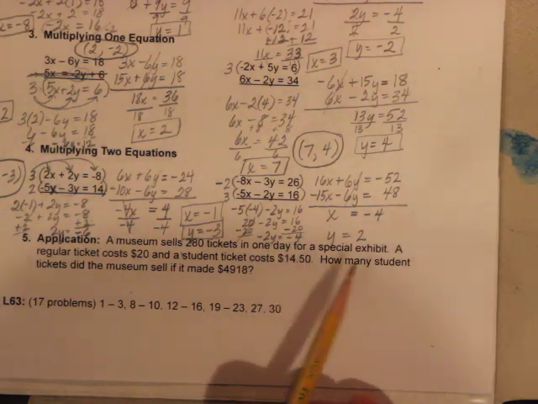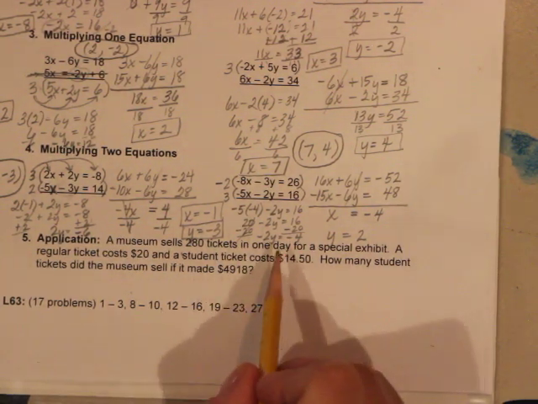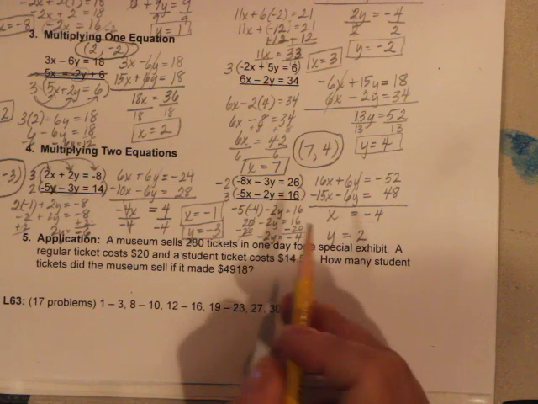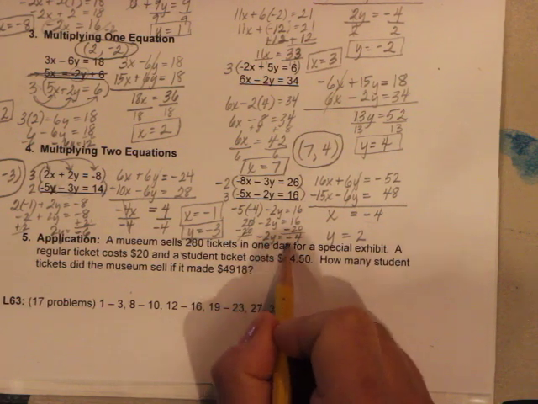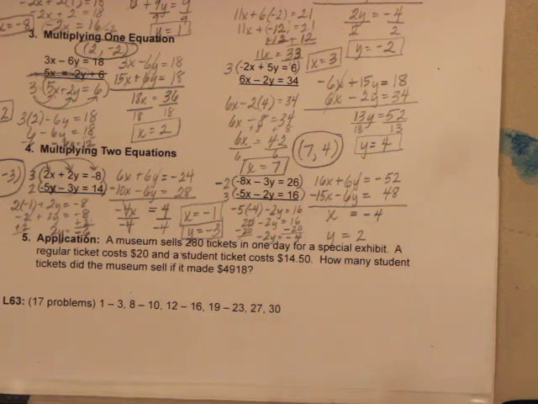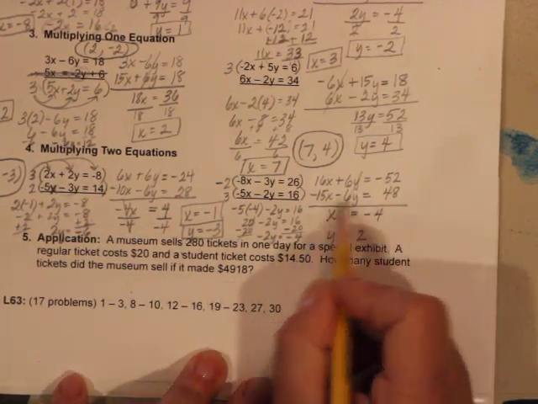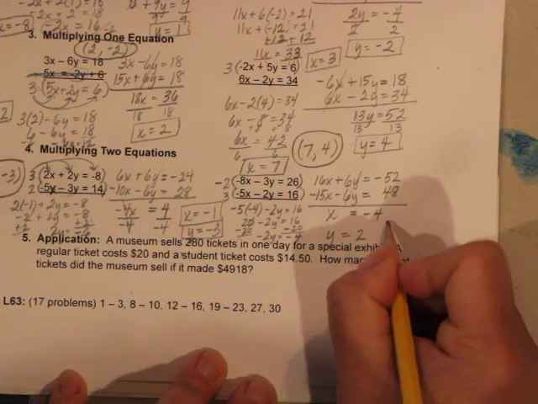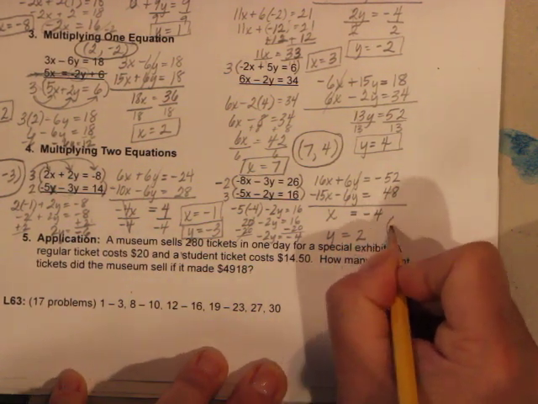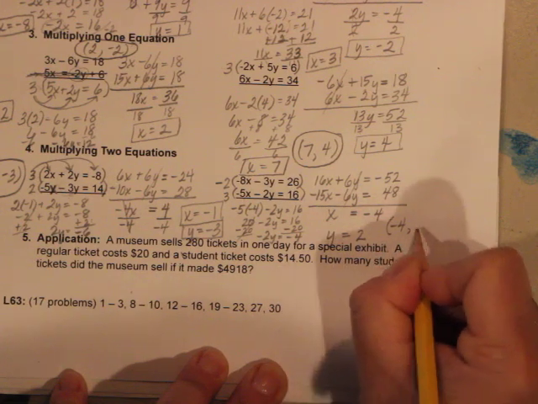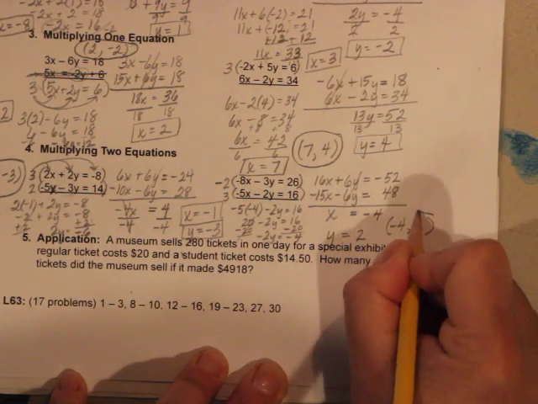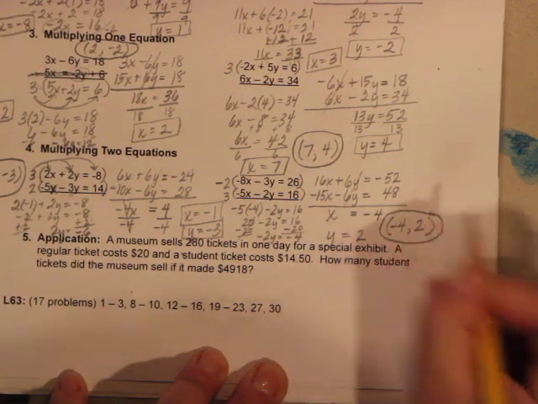So hopefully you saw what we did there at the end where we did all of that calculating and we had negative 2y equals negative 4. We divide both sides by negative 2 and end up with y equals 2. Again, please be careful. This is not a full answer. I need it in the form of an ordered pair. X value goes first, negative 4. Y value goes second. And there's my answer.